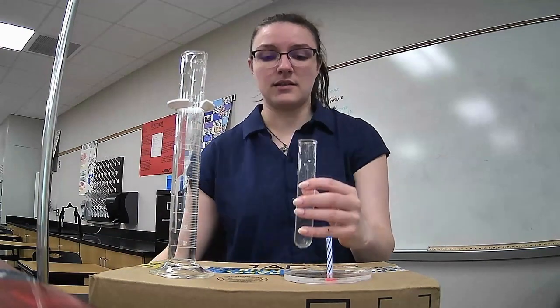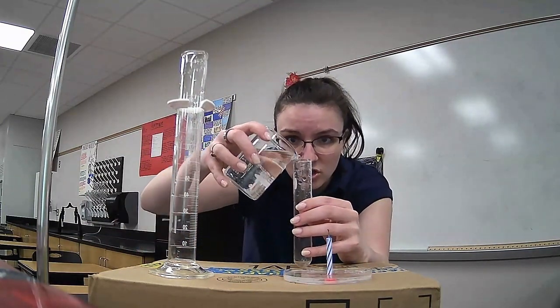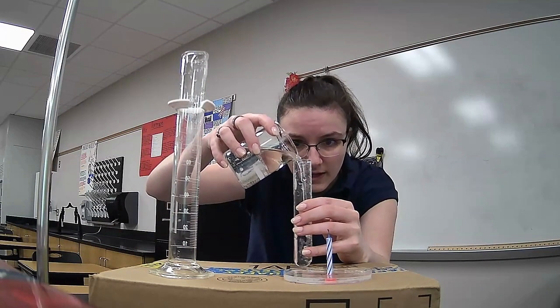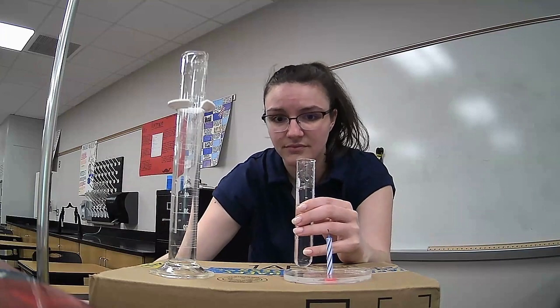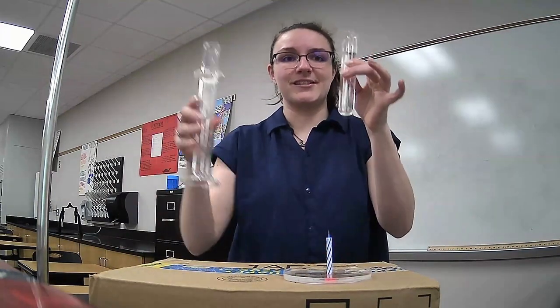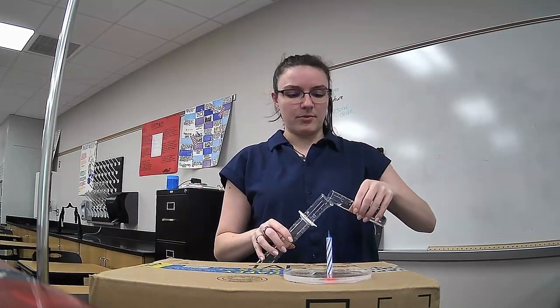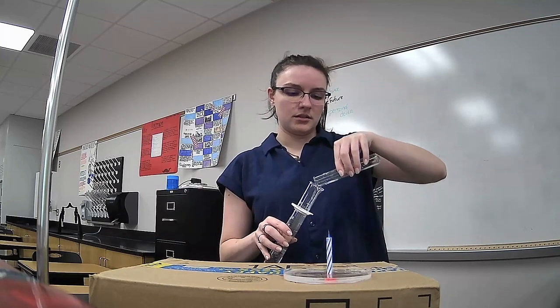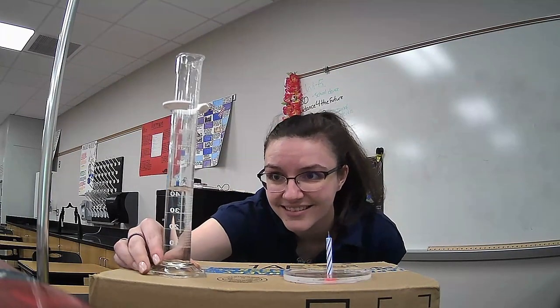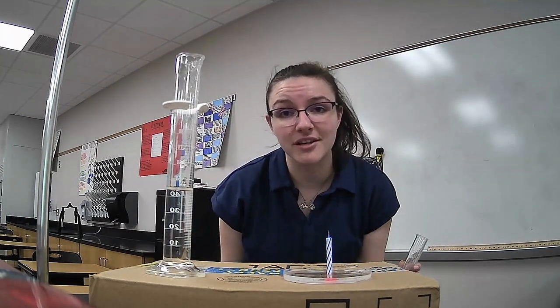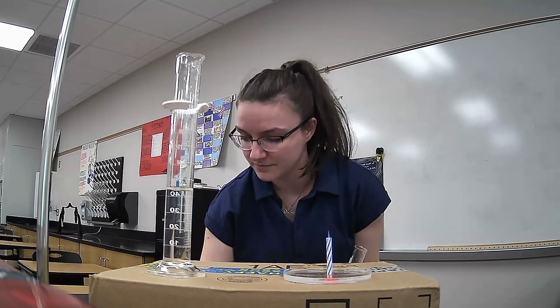So when I add some water in and measure to that orange line, now I'm going to figure out how much water that is by pouring it into my graduated cylinder. And that is 44 milliliters.